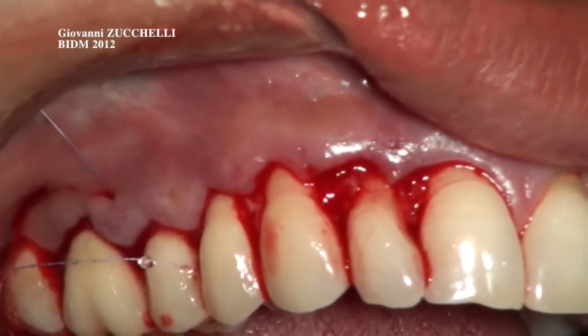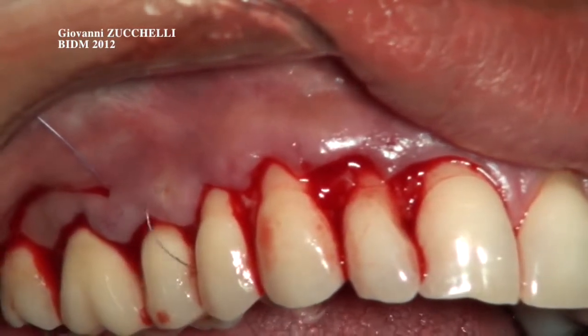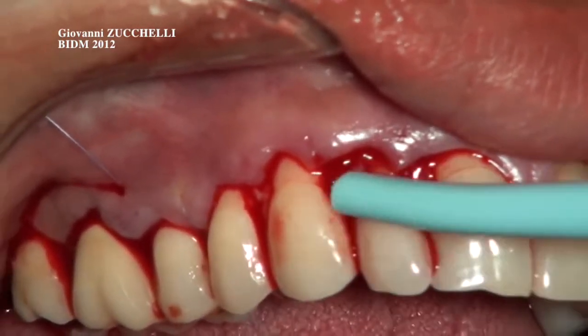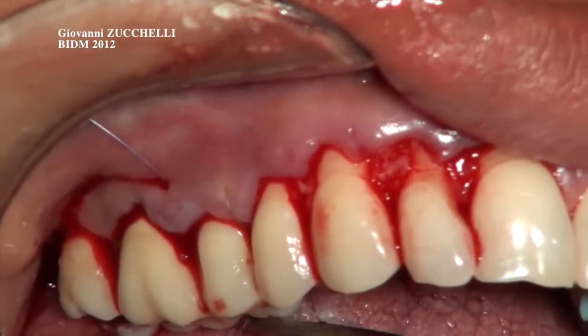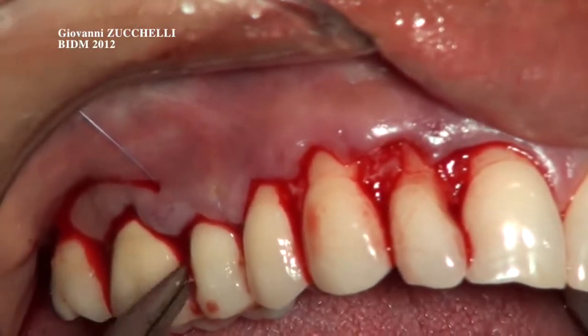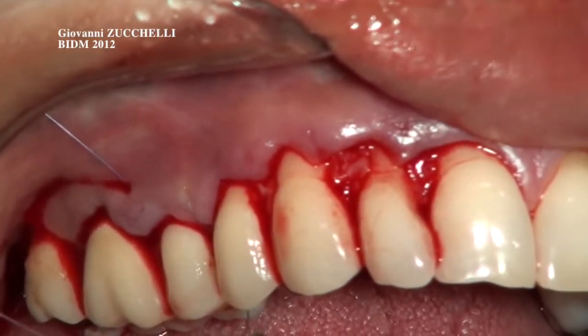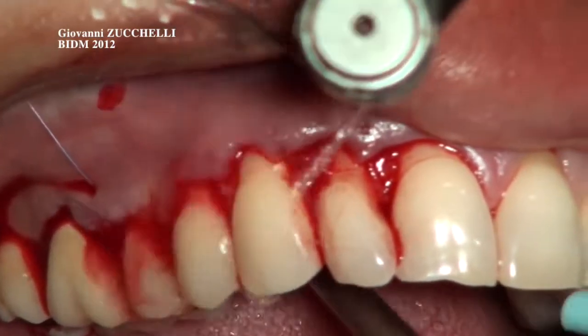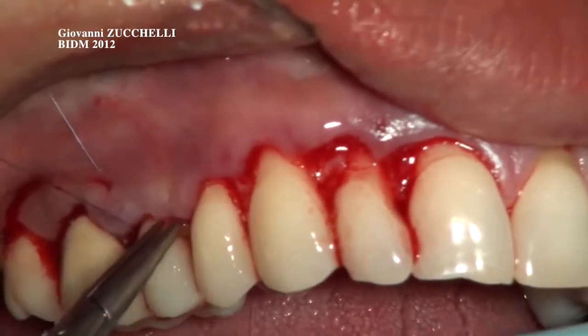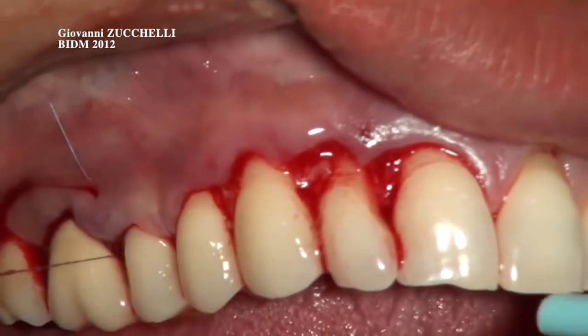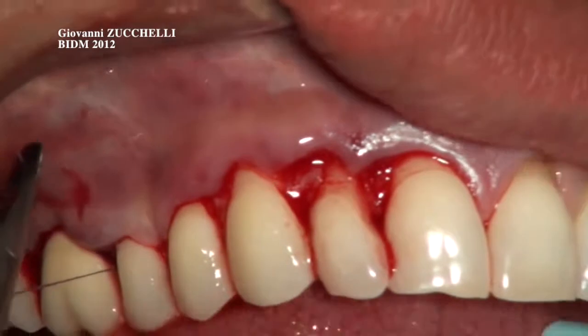Take the needle again from the palatal aspect around the palatal cingulum of the second premolar. There's no contact point here. And before closing this knot, this is called sling suture, you have to pull it.